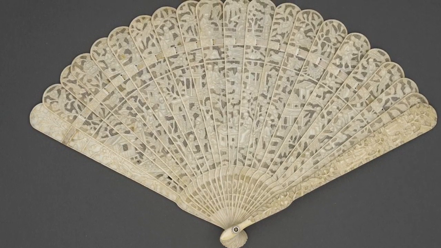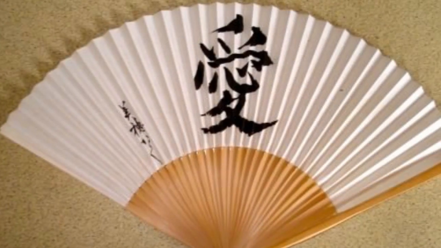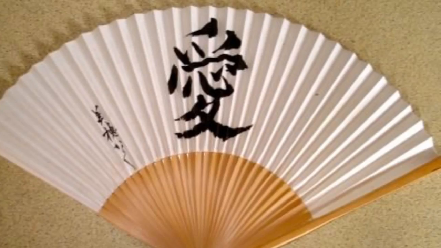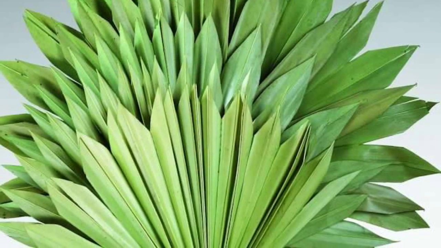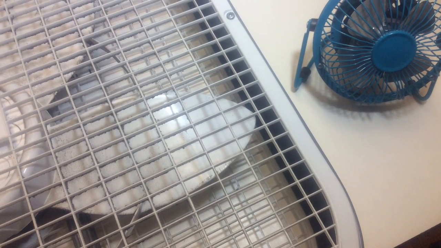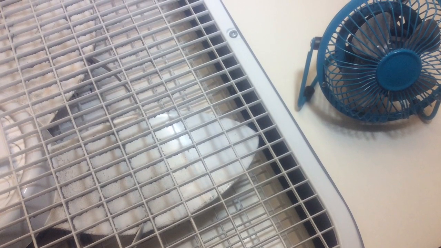Prior to the Industrial Revolution in the late 1800s, fans were used for ceremonial purposes, status symbols, bug repellents, and air circulation. Many early fans were well decorated and constructed with natural elements like bamboo and palm leaves. It wasn't until the late 1800s, with the introduction of electrical power, that personal electrical fans were created.